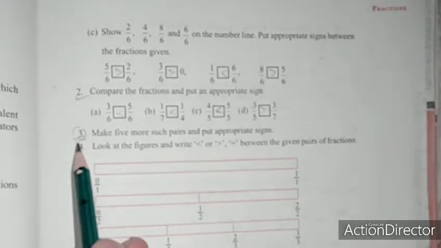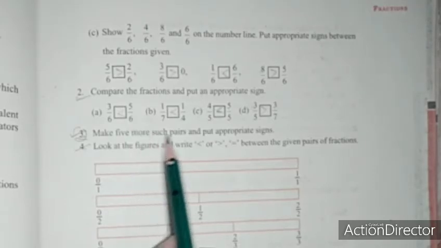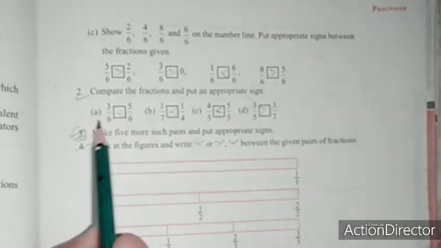Now students, the 3 and 4 question is homework for you. So make 5 more such pairs and put appropriate signs, the same as in this question. Now this is homework for you. Here we solve the same question. We put greater than, smaller than and equal symbols.